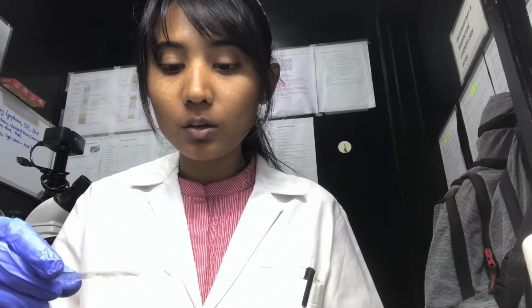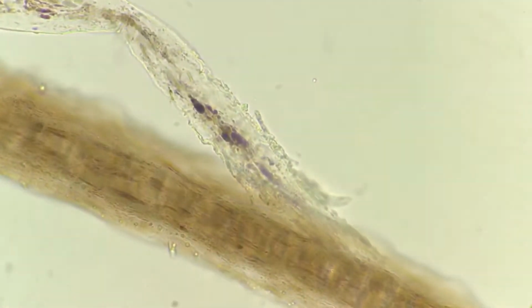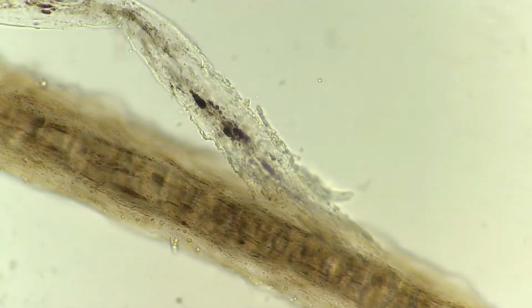That's it. Remove the excess potassium hydroxide with tissue paper and add a cover slip to examine it under the microscope. And this is how the hair looks after processing. Do not overheat, as your hairs might start to disintegrate.